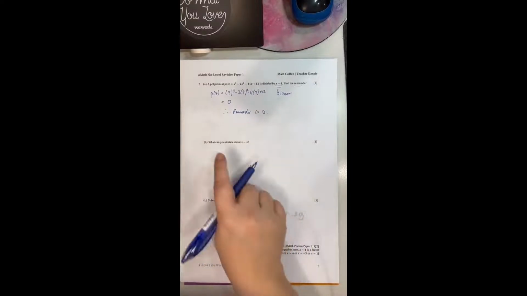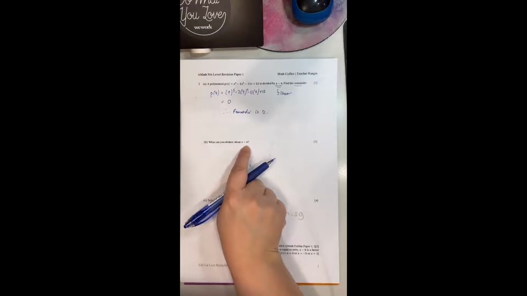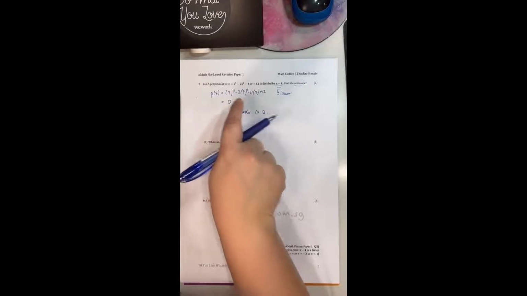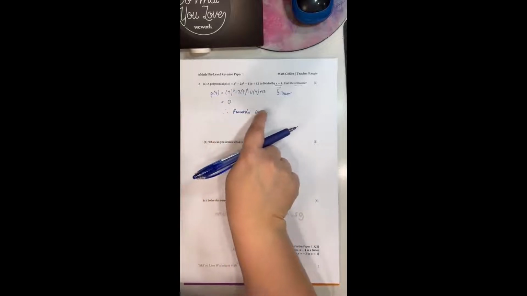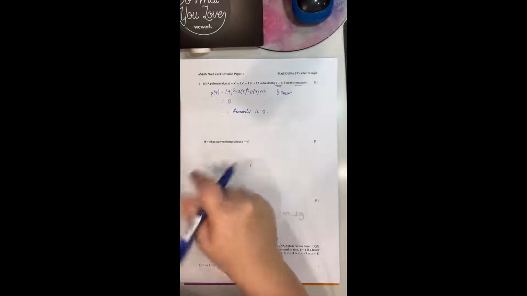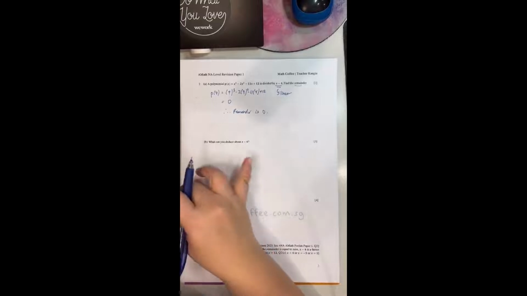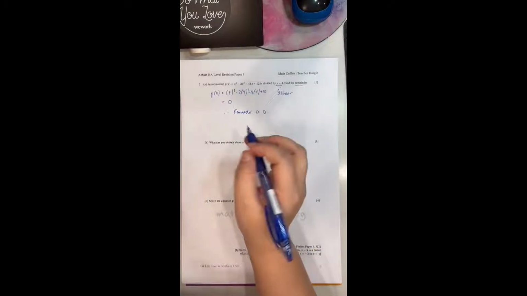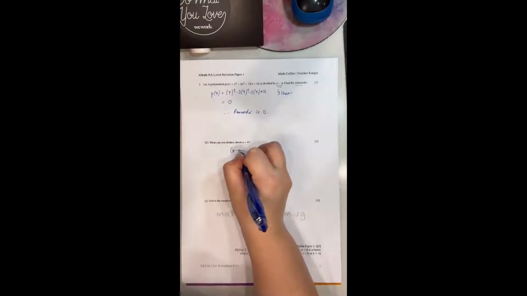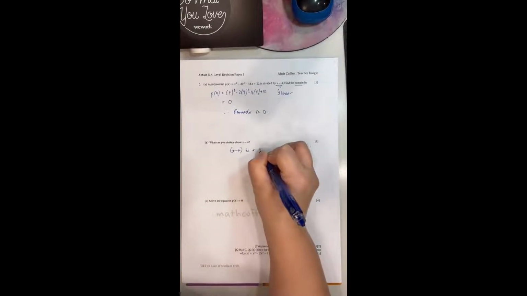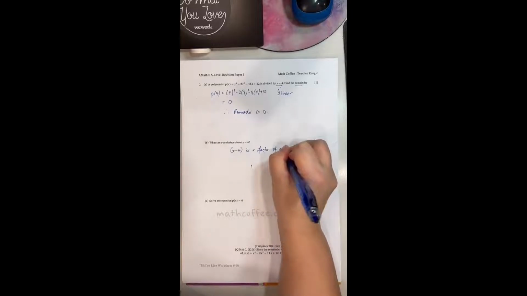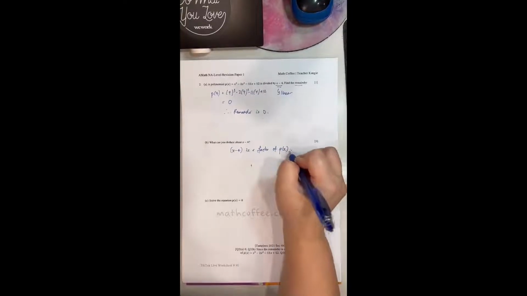Okay, so now let's move on. They say, what can you deduce about x minus 4? Because when I do this and find that I have remainder 0, it means x minus 4 is a factor. So in the end, we will say x minus 4 is a factor of P(x). Done. Okay?